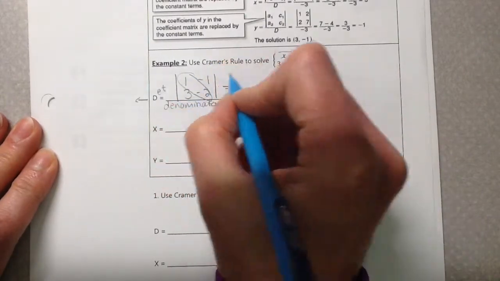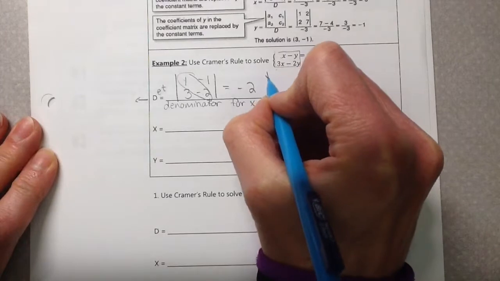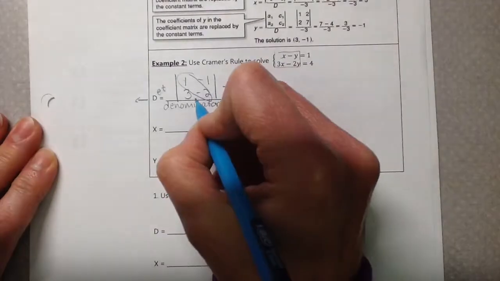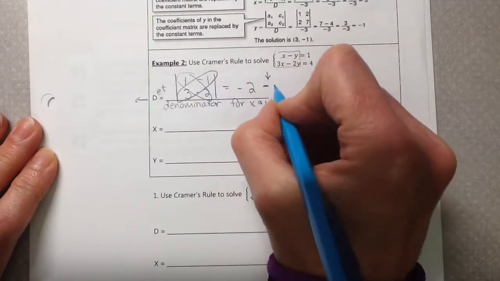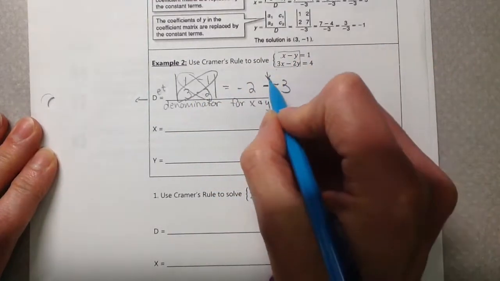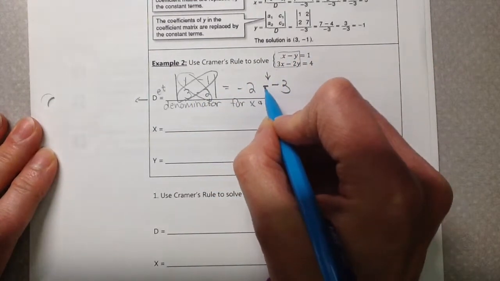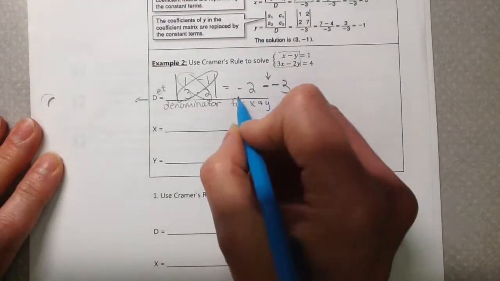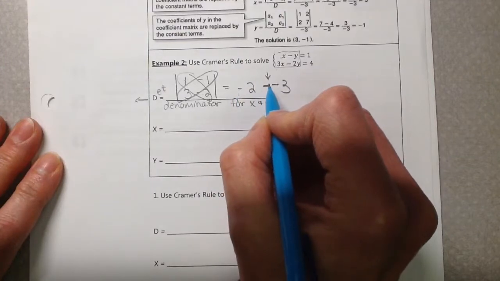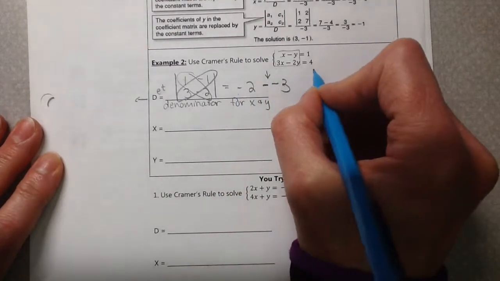That's going to give me negative 2. Always subtract in between, and then multiply on this diagonal, which is negative 3. So that's one reason why I told you always write down the minus sign, because this is minus a negative. And negative 2 minus a negative 3 is going to give me 1.